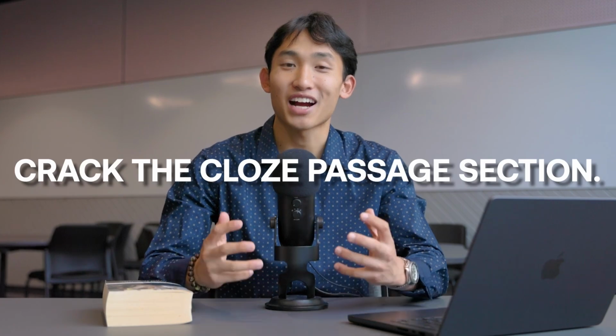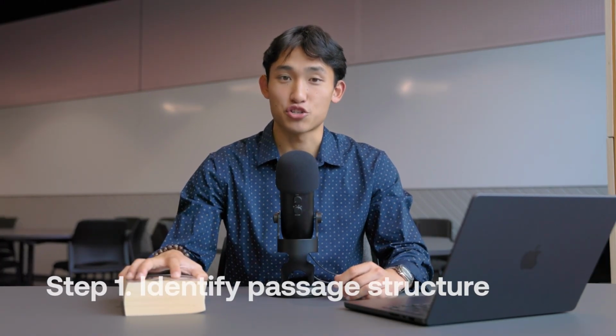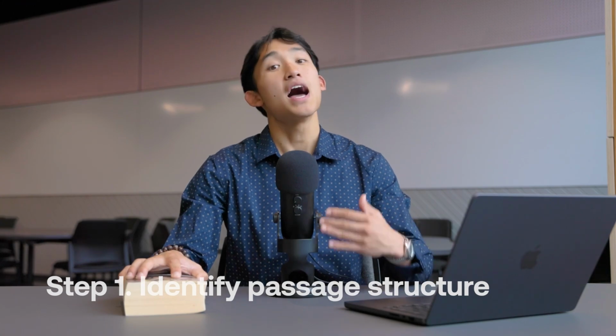So here's how NL English Academy students crack this section of the exam. Step 1, we understand the structure of the passage itself. As I previously mentioned, we need to see if there is a summative paragraph at the start and a summative paragraph at the end, i.e. your introduction and the conclusion.